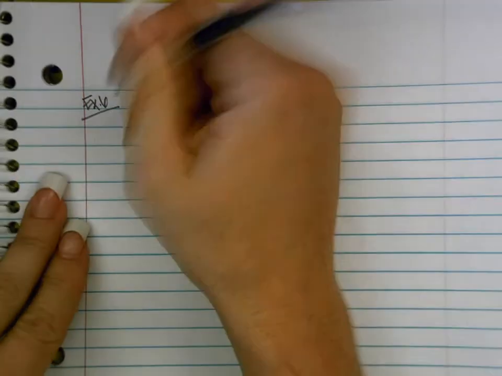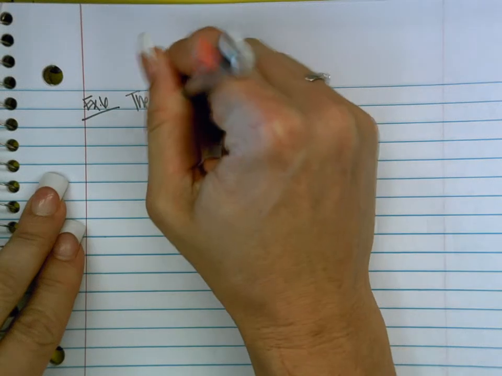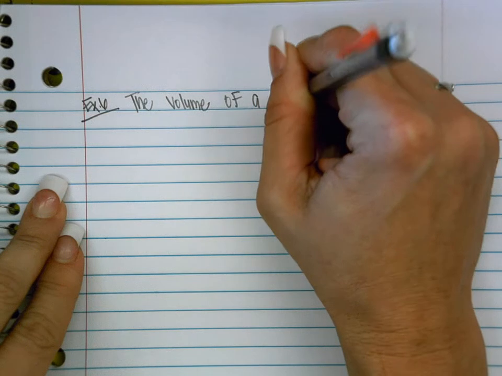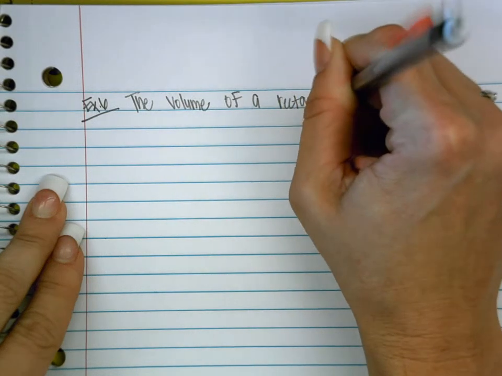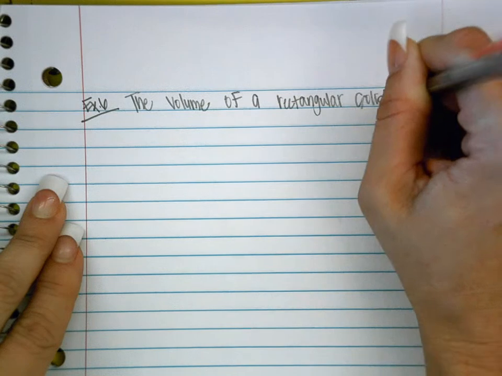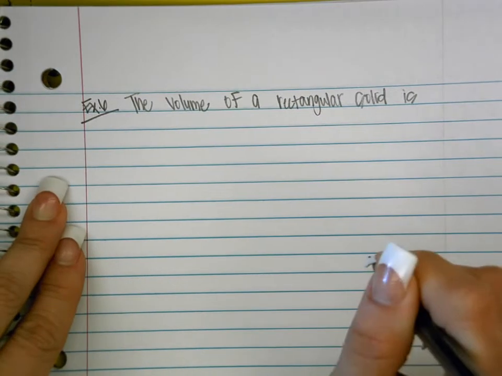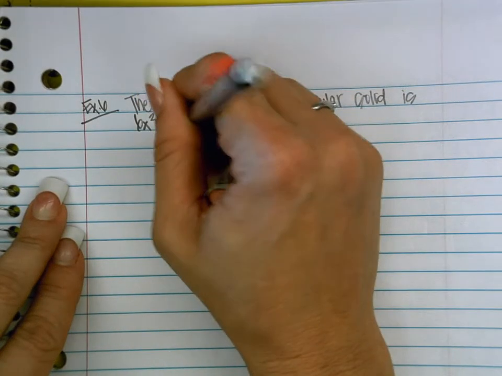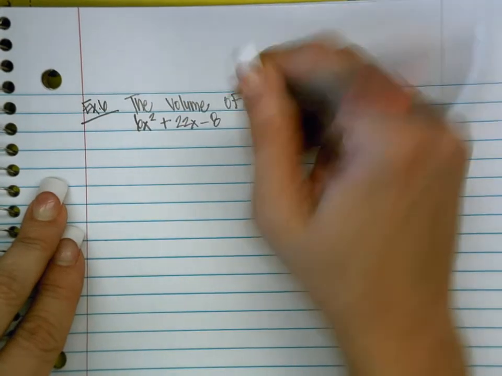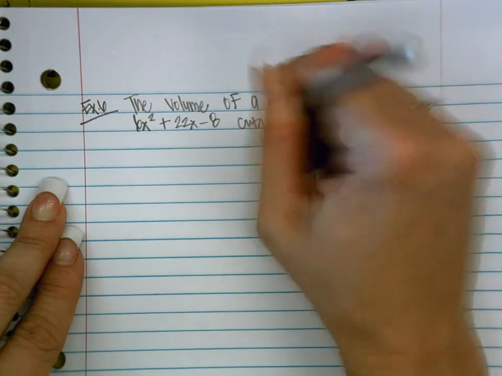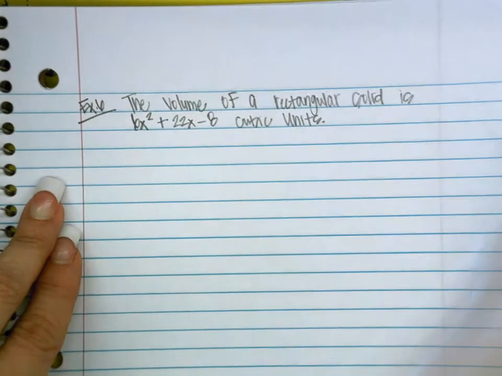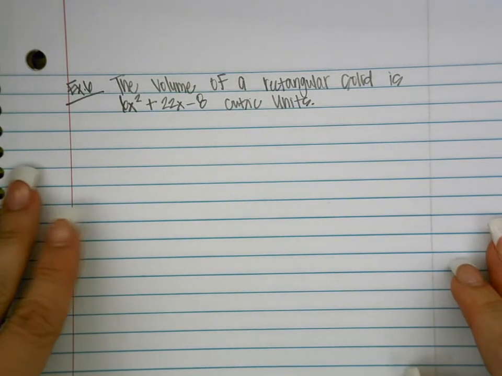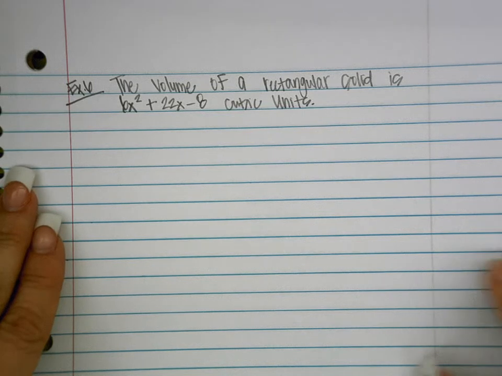So, if I tell you that the volume of a rectangular solid is 6x squared plus 22x minus 8 cubic units.